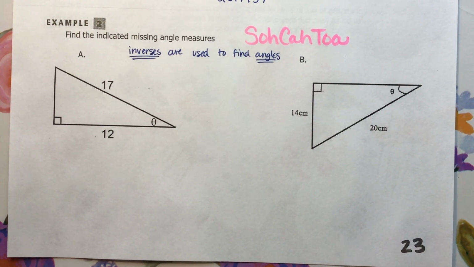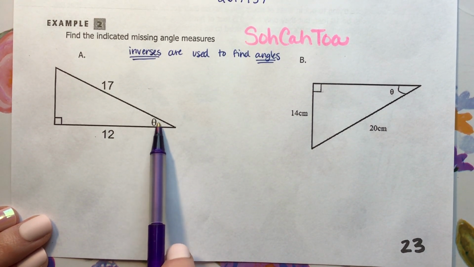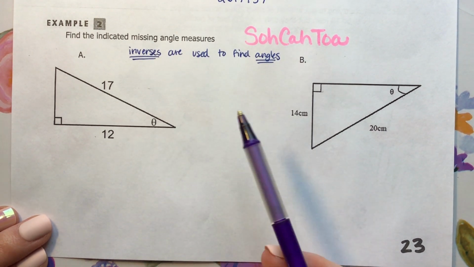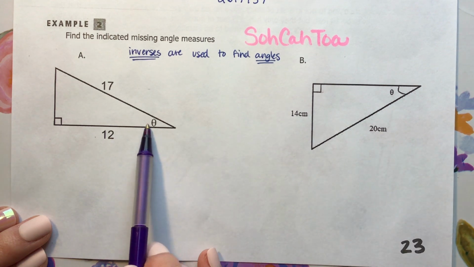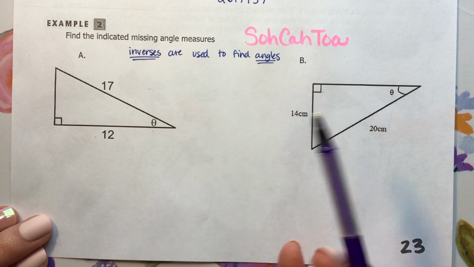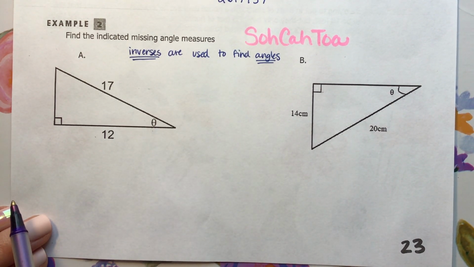And here we go. We're trying to find the value of this angle. Now this symbol right here is just theta. It's a Greek letter. It does not mean 0. It's just another way of writing a variable. So this could have been x or y or a or any number of things. We're just denoting it with theta at the moment.